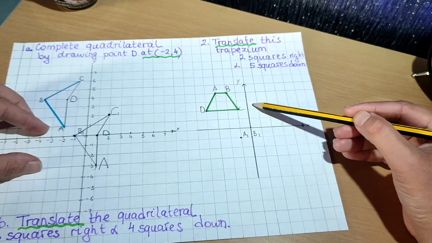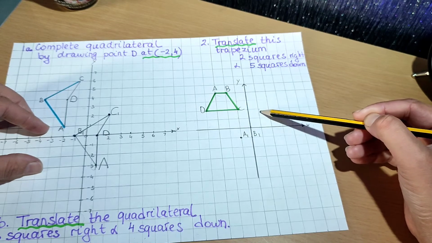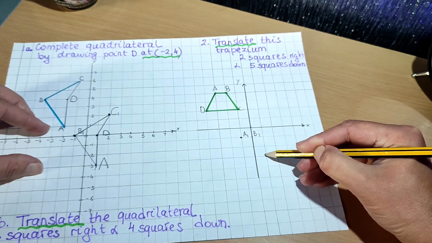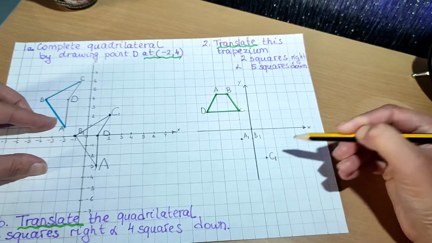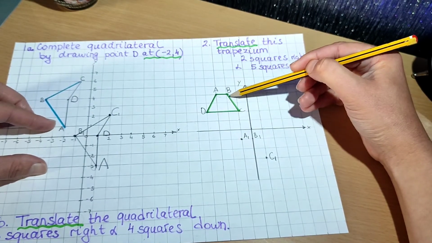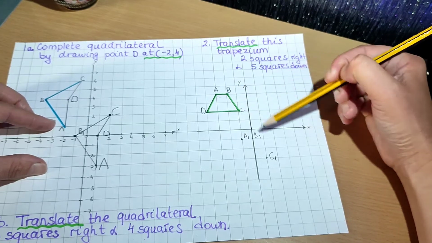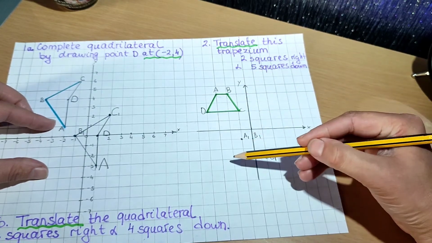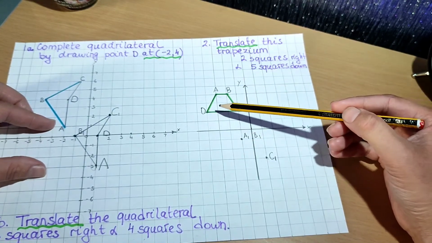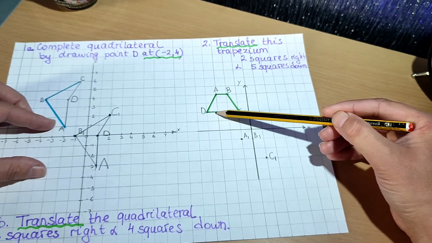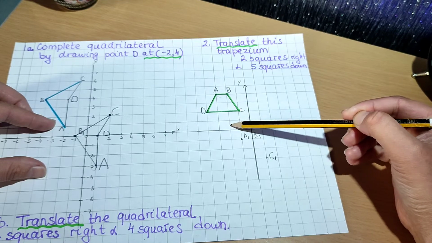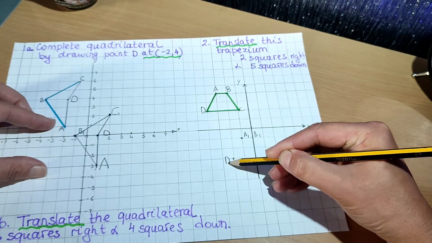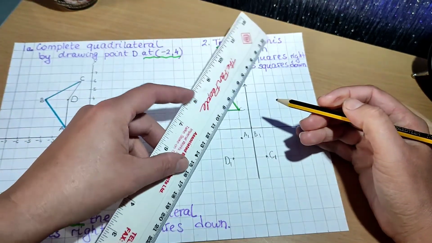Okay, let's move point C now. 2 squares to the right, 1, 2, and 5 squares down, 1, 2, 3, 4, 5. Okay, this is my new point C, C1. And if you can see, that's the line, it goes the same line there. And the last point D, well, I know where it's going to go already, but let's do it properly. So 2 squares to the right, 1, 2, and 5 squares down, 1, 2, 3, 4, 5 here. D1.